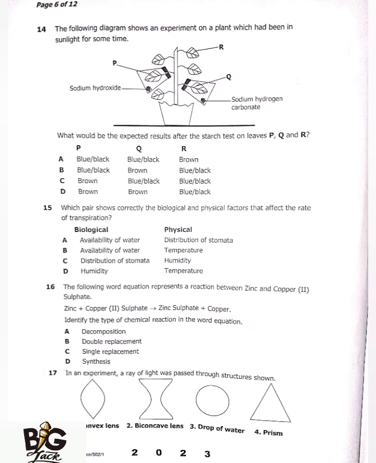It is going to produce carbon dioxide. Now that carbon dioxide is going to be used for photosynthesis. As a result, Q is going to turn blue-black, and R is also going to turn blue-black. But as for P, it is going to turn brown. So the correct answer here is C.